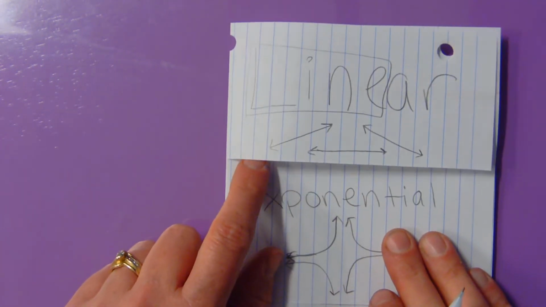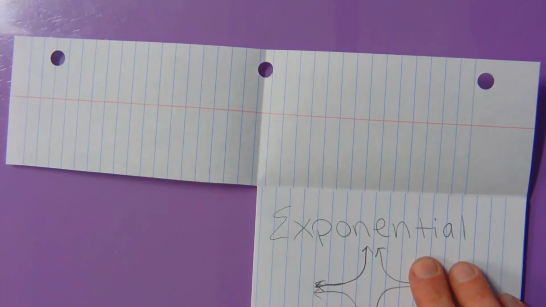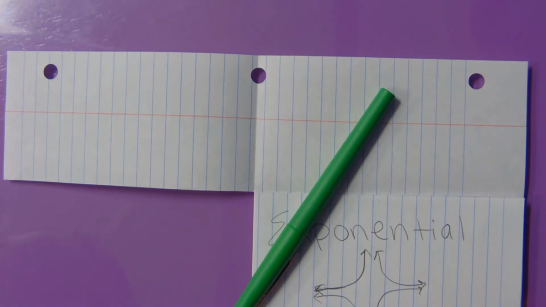So now we're going to go into linears. So you need to have two colors. I'm going to have a green, and I think I have a blue I was planning on using.